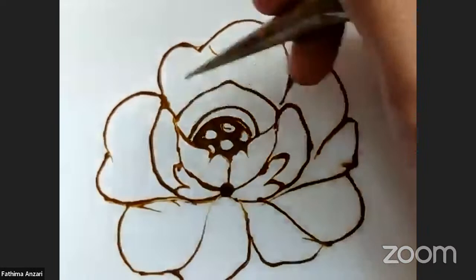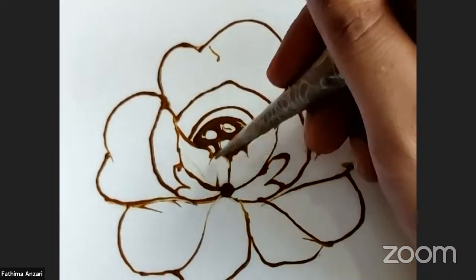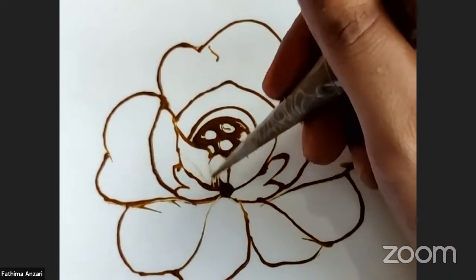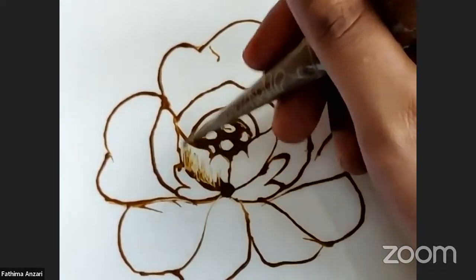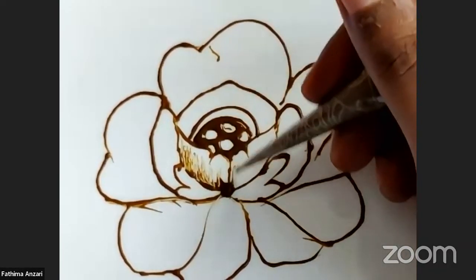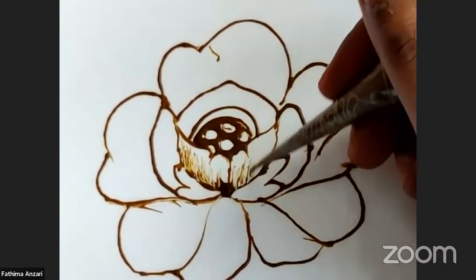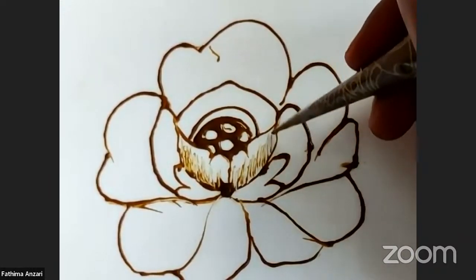So now we are gonna make it a bit more beautiful by doing some work in it, and that will be shading first. Starting from here, I'm just giving some shadings like strokes. Okay, stroke shading to the other side too.